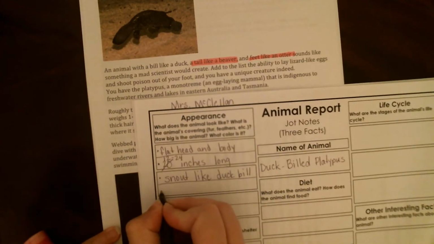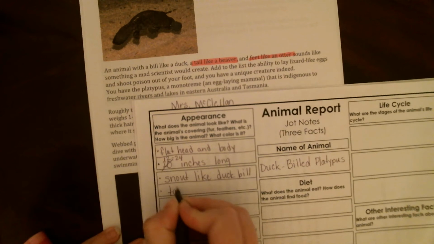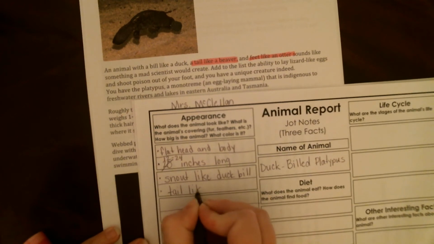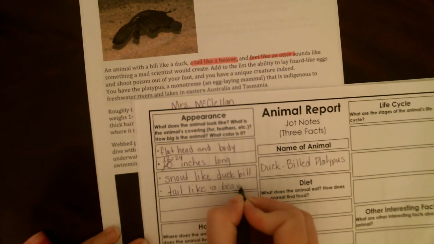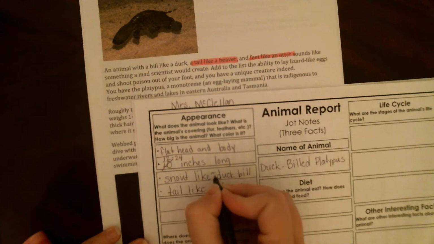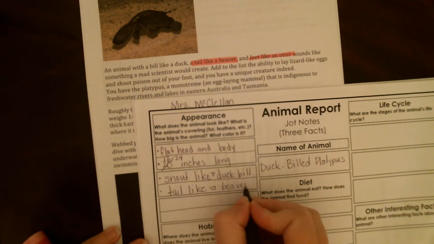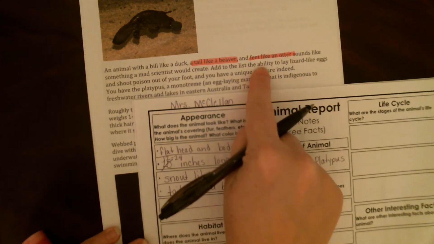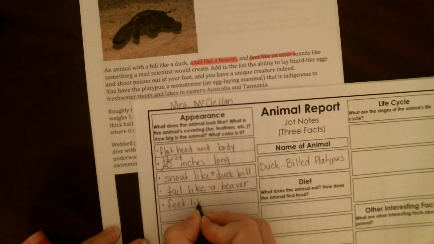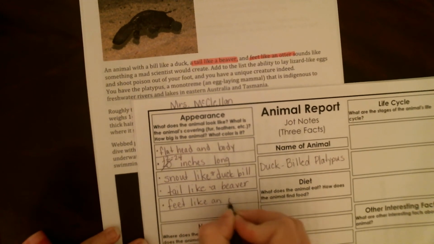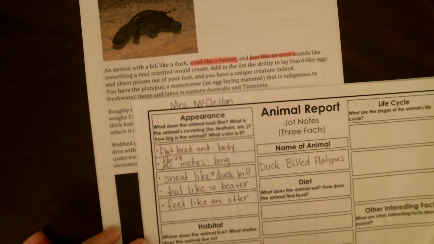Snout like a duckbill. Tail like a beaver. Oh, we need to add a in there. A beaver. And feet like an otter.